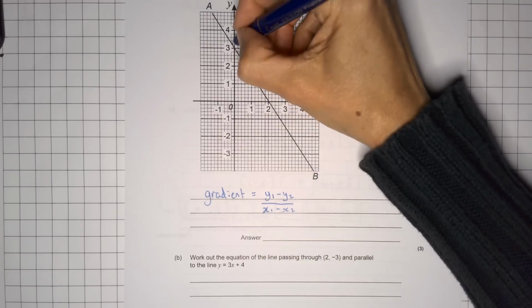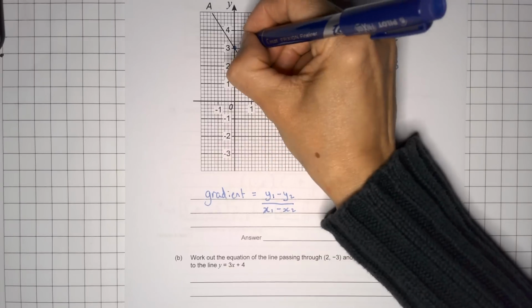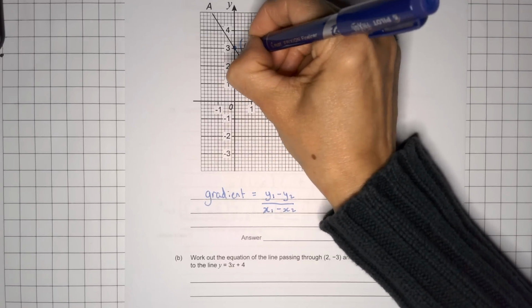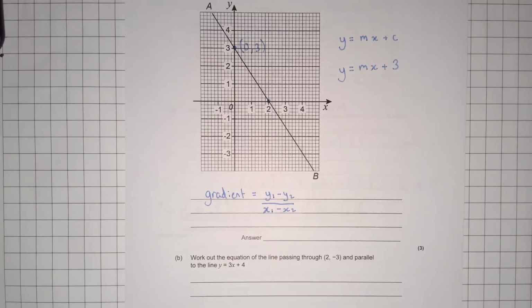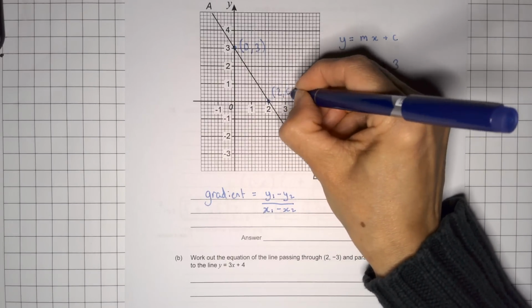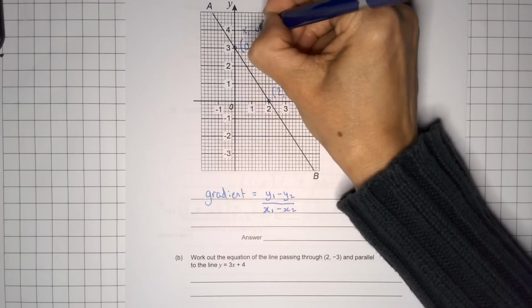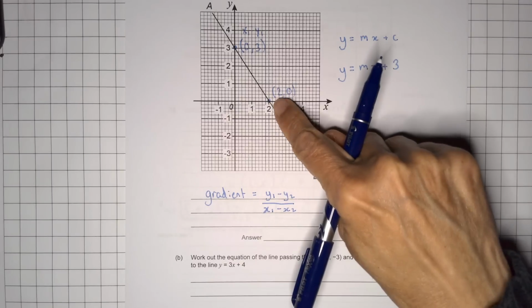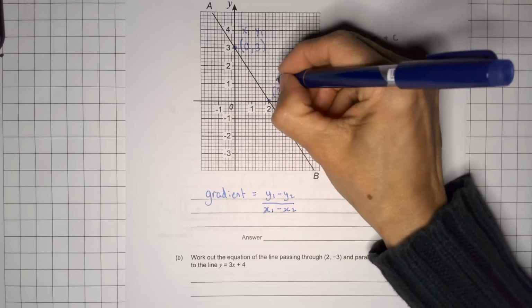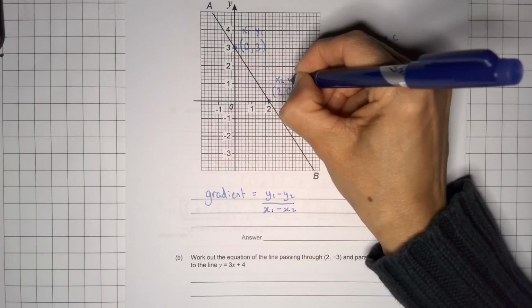So choose 2 points. I'm going to choose that point there. I'm going to choose that point there. This point here is 0, 3. Not very clear, but you can see it. And this point here is 2, 0. Okay. I'm going to call this one x1 and this one y1, but it doesn't matter. You could call this one x1 and y1. But if I call that one x1 and y1, I'm going to call this one x2 and y2.